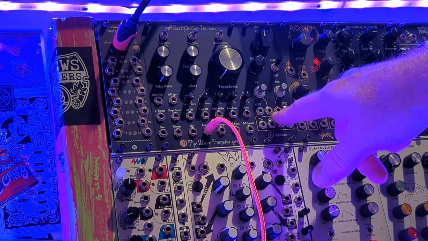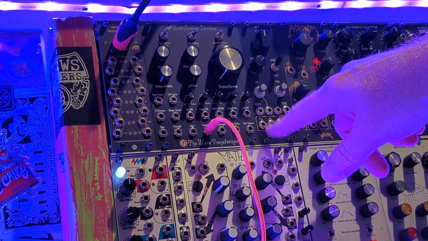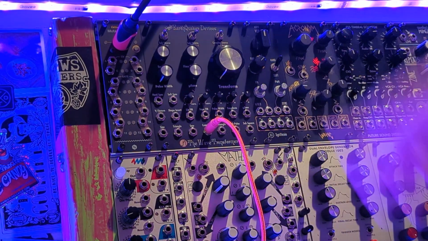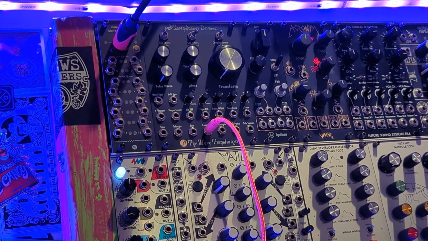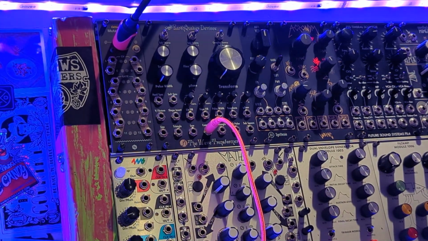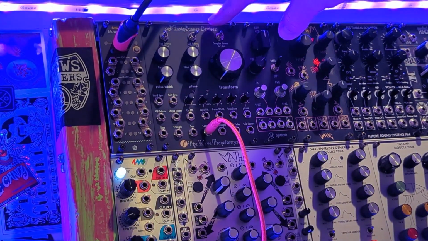I built this one from a DIY kit, and it's a miracle that it works because I don't know what I'm doing. All I do is make music with the stuff, okay? So please take any criticisms I have with a grain of salt.